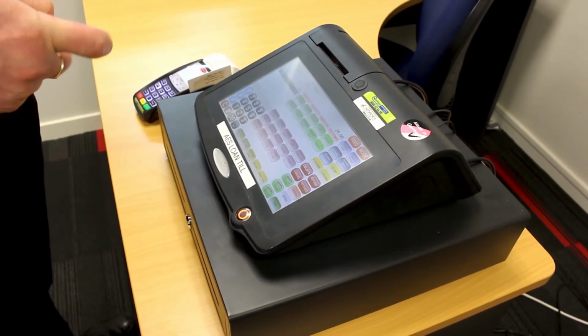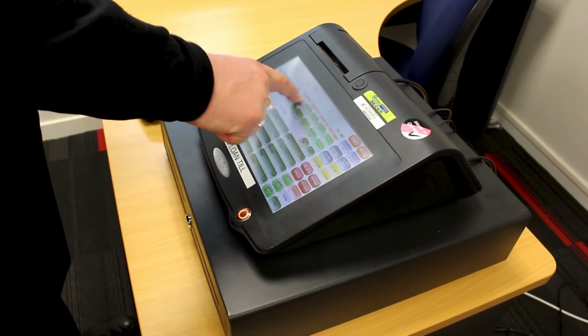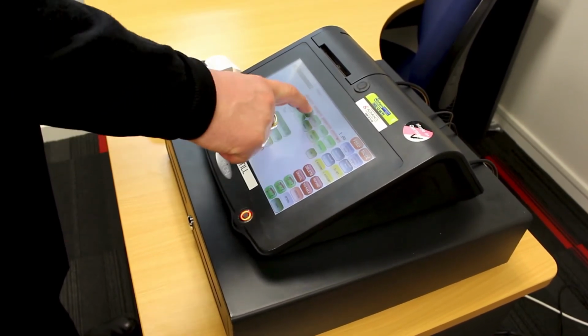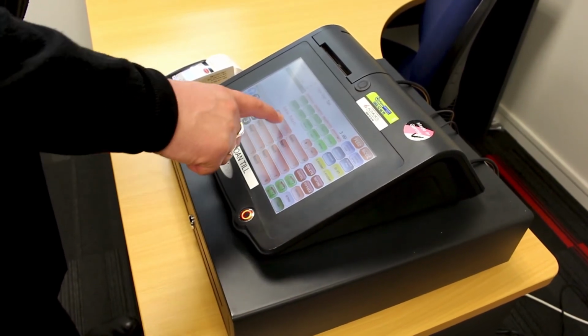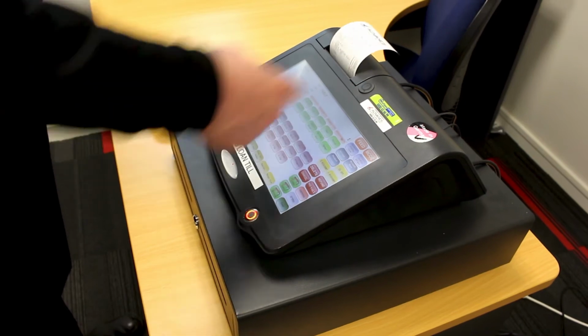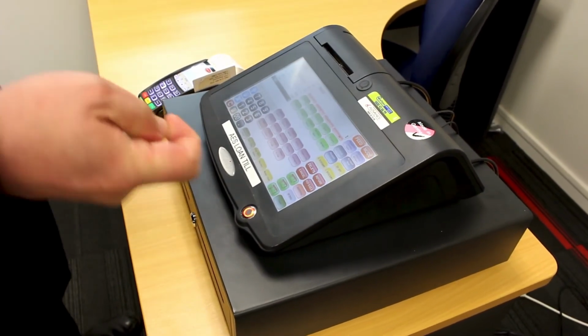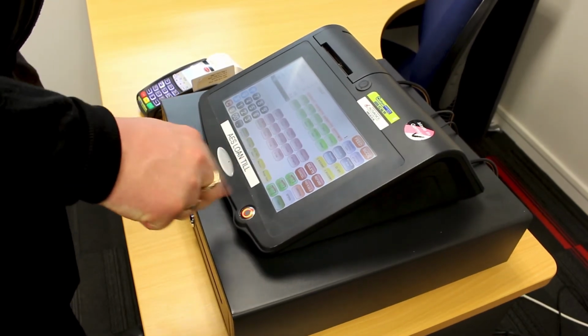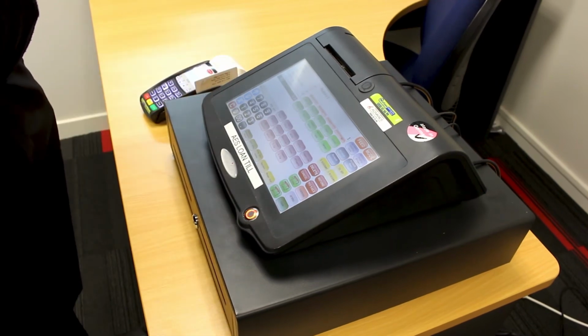Also with the QTouch 10, it does have the ability to put things onto tables. So we'll ring up a couple of items, and we can open up a table and put it onto table number 1. So let's now save those onto table number 1 for payment at a later date. When the customer comes back to pay it, you can open up the table again. We'll bring up the items that are already rung on there.